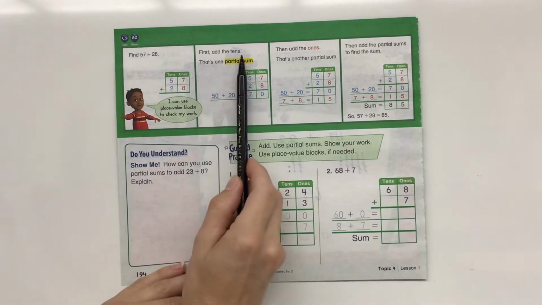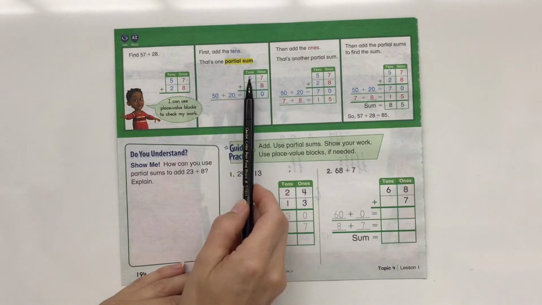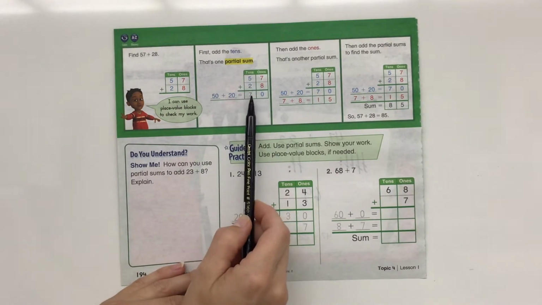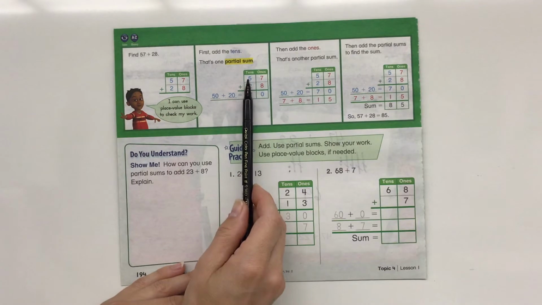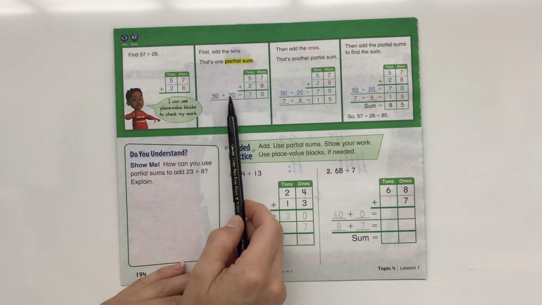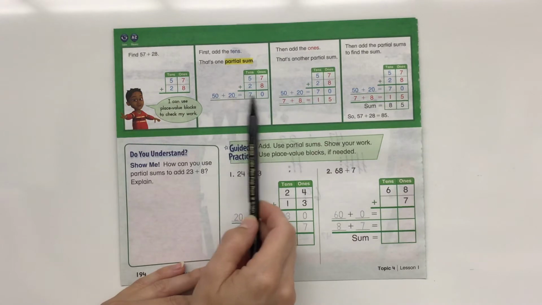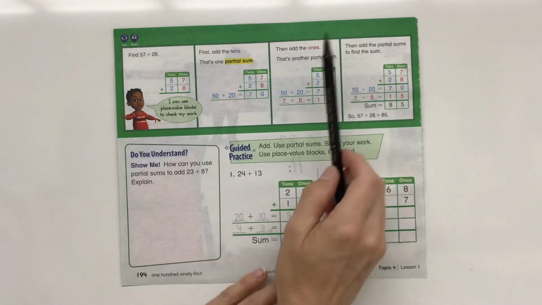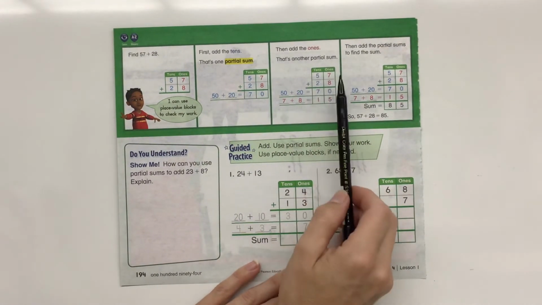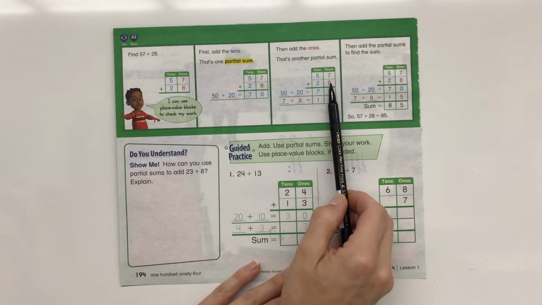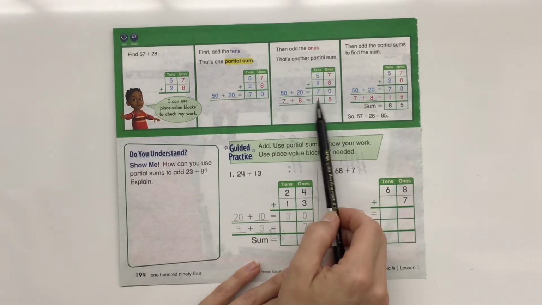Okay, first add the tens. That's one partial sum. 5 plus 2 equals 7. That's really 5 tens is 50. 2 tens is 20. 50 plus 20 equals 70, correct? Okay, then we're going to add the ones. That's another partial sum. 7 plus 8. Well, 7 plus 8 we know is 15.